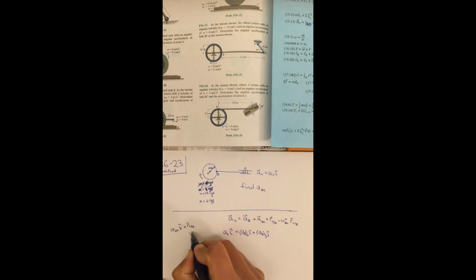This is what I'm looking for. And that gives me K hat crossed with I hat, which is J hat. So this is 1.2 meters times alpha BC in the J hat direction.